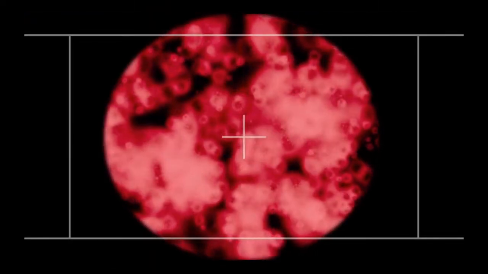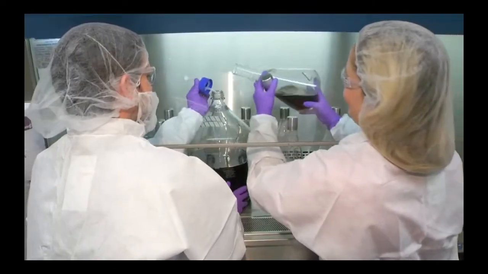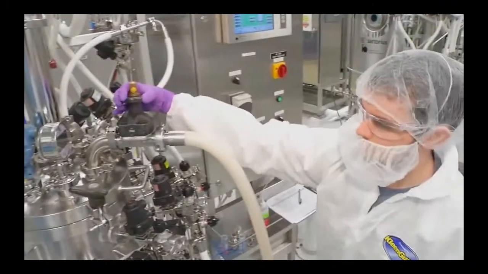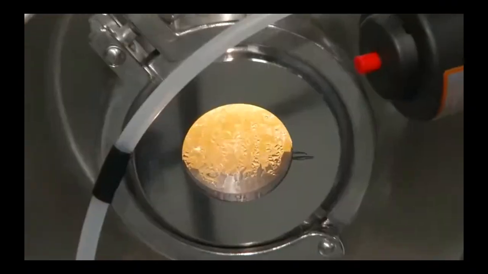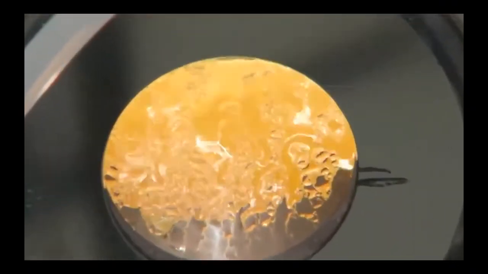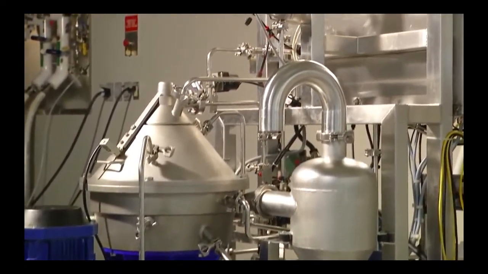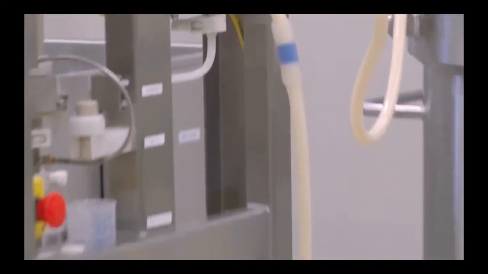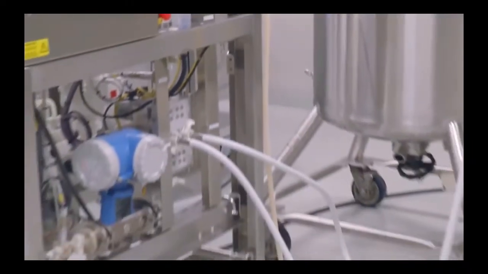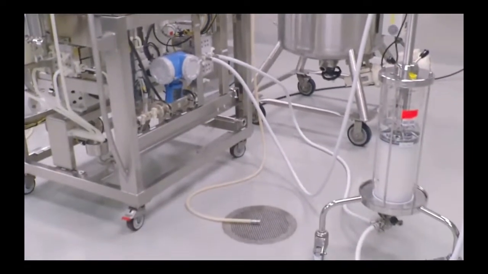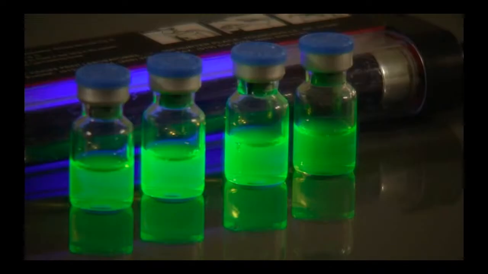Fermentation is basically cell farming. We program cells to produce a product. We nurture them as they grow and reproduce, and then we harvest them. In recovery, we separate our product from the cells where they were housed. And then in purification, we go a step further by removing everything else that's contaminating our product, leaving us with a very pure, concentrated solution.